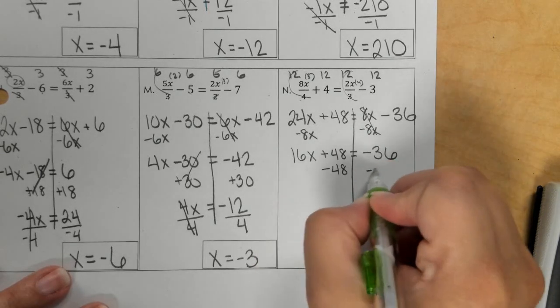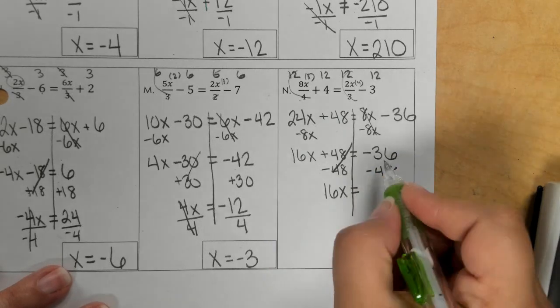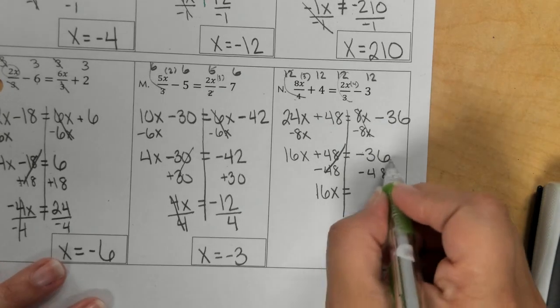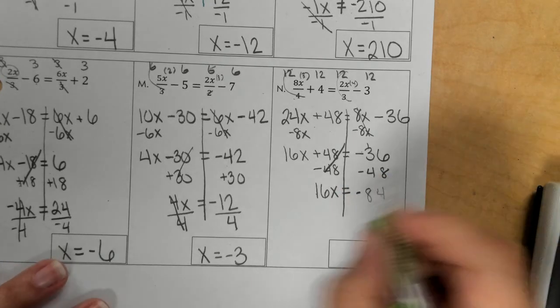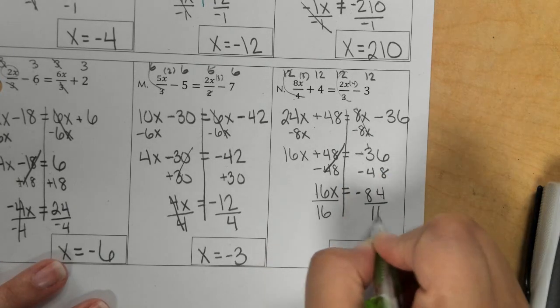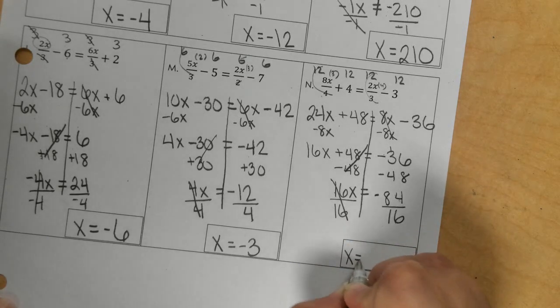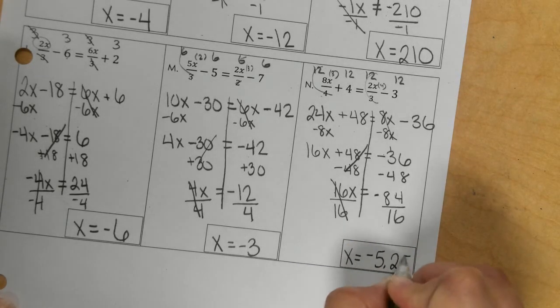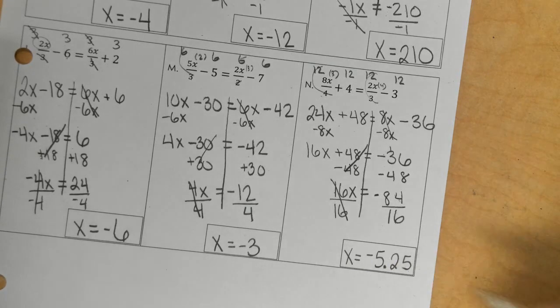Subtract 48. Make sure that since they're both negative, you're adding these together and keeping the negative. And then we divide by 16. And I believe we get a decimal for this one. Yep, so when you divide, you get -5.25, and the 5 is the last number, which can't be rounded, so that's it.